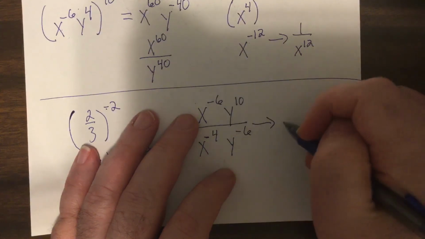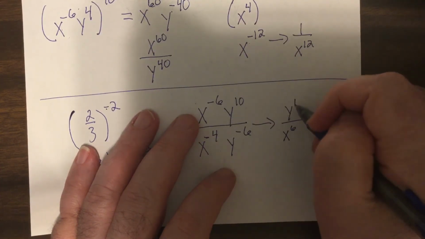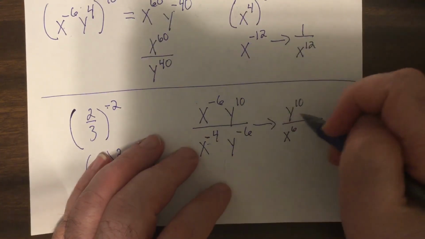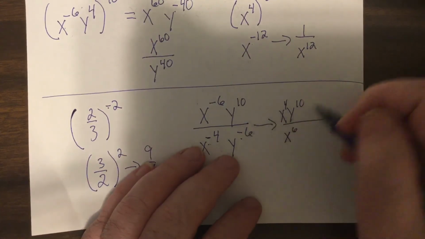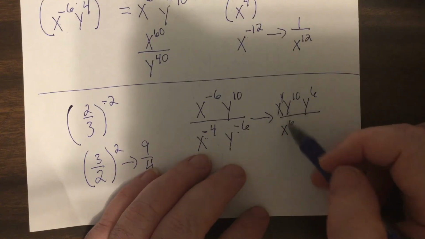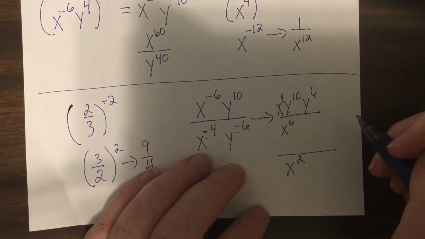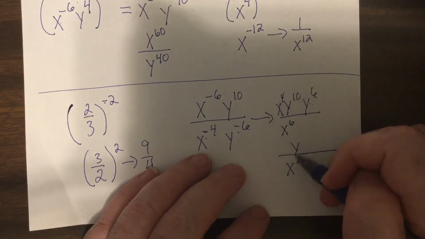So negative in the power, move it on down. Y to the 10th, we'll keep it up there. X to the negative 4, move it on up. And then y to the negative 6, move it on up. So when you divide 2 things with the same base, you subtract, put it where the larger power was. And when you multiply 2 things with the same base, you add.